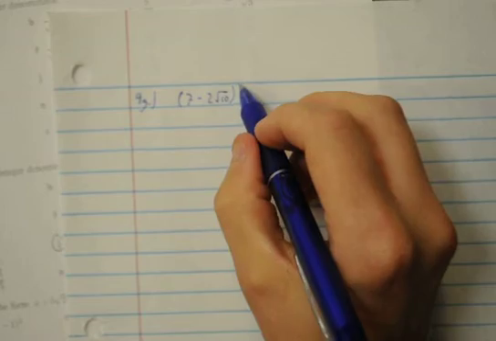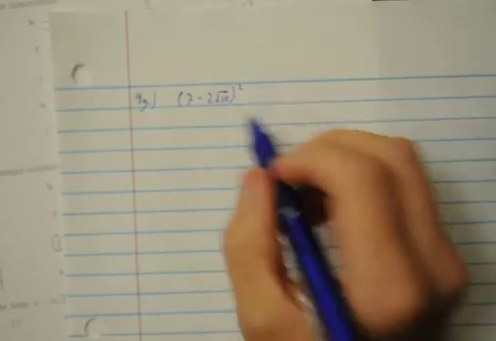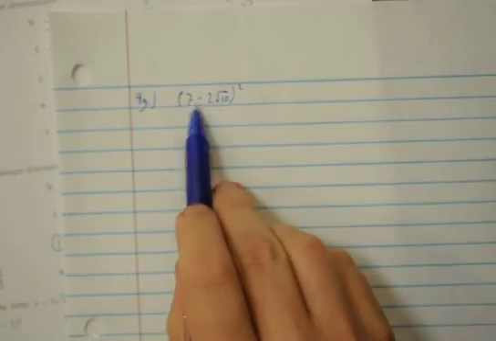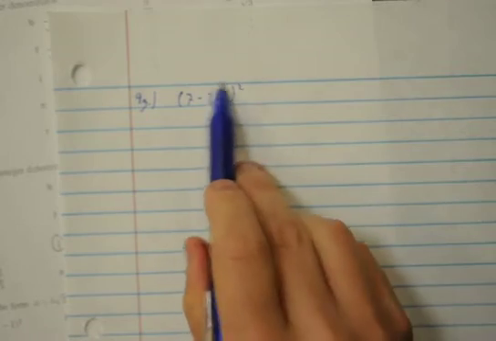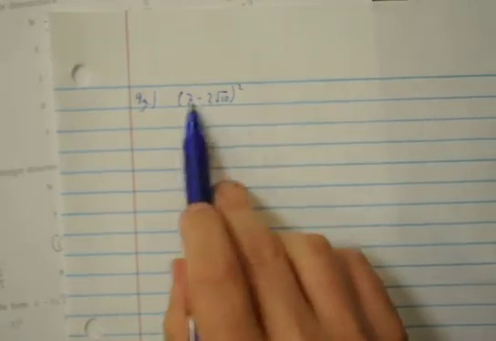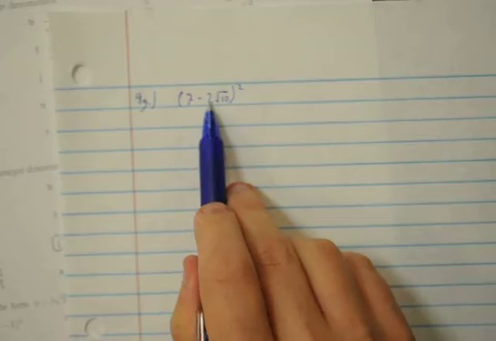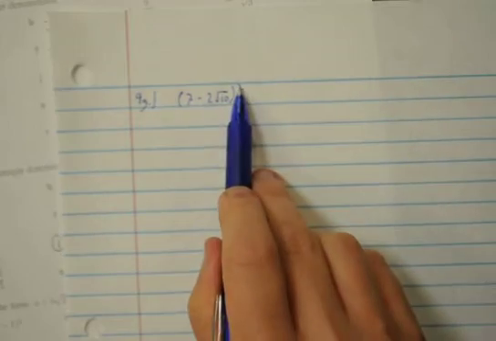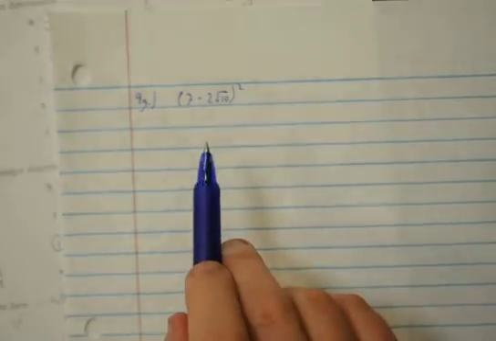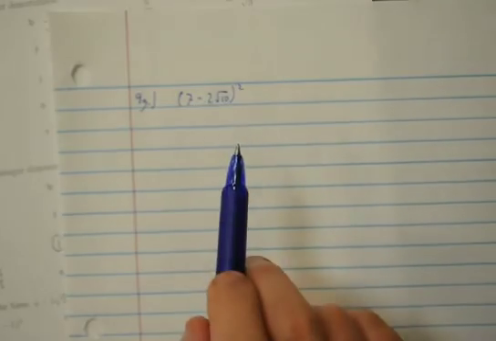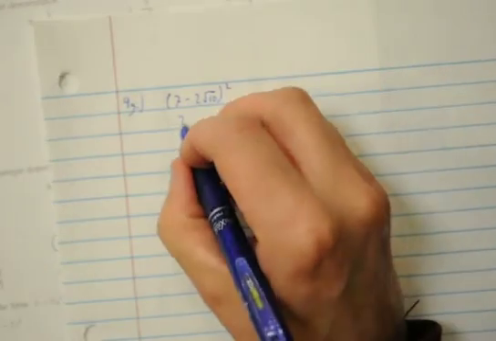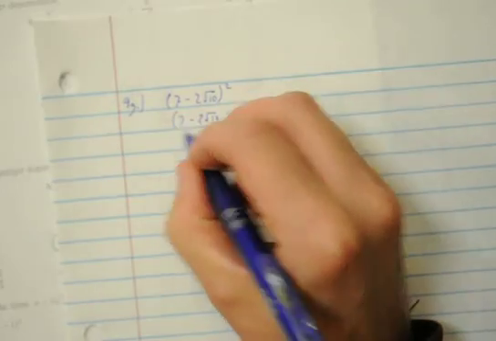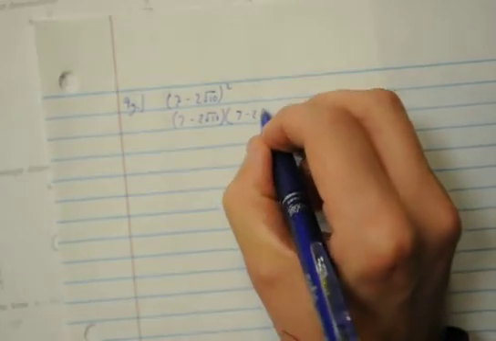You cannot just take the square and kind of distribute the square because there's 2 terms here. You can only do the distributing of the square if this was like 1 term. If this was 7 times 2 root 10, then you could apply the square to everything in here. But because of that minus, it's going to be a little different. You have to do 7 minus 2 root 10 times 7 minus 2 root 10. That's what it means to square that.